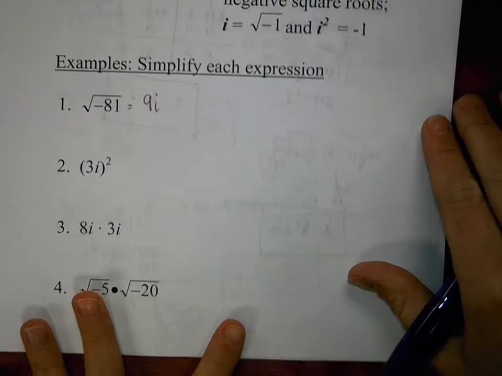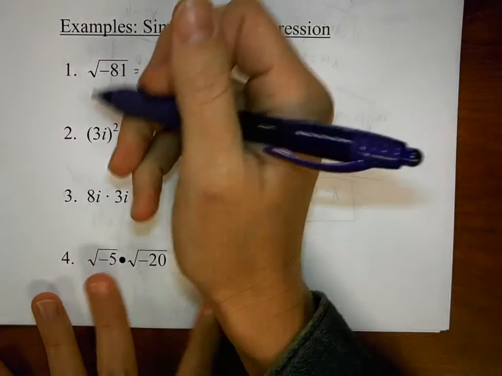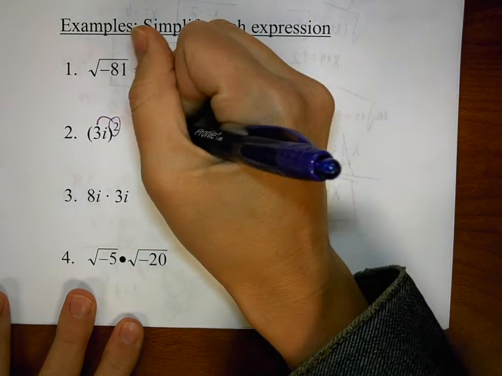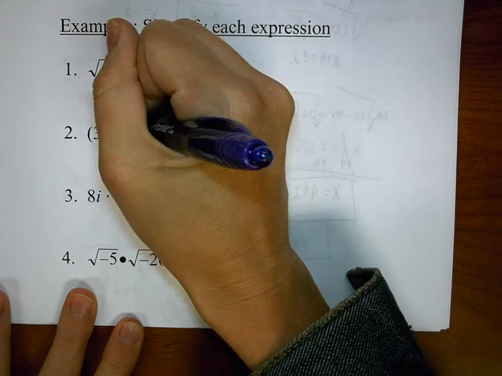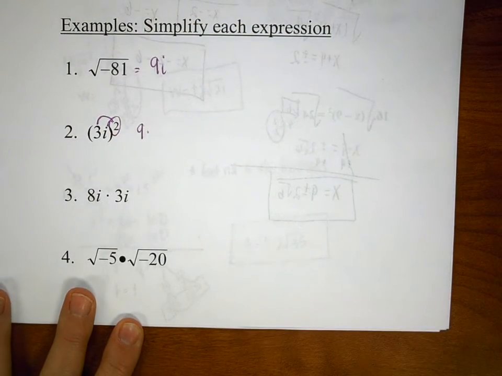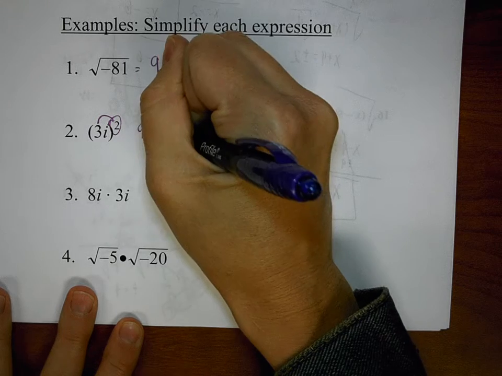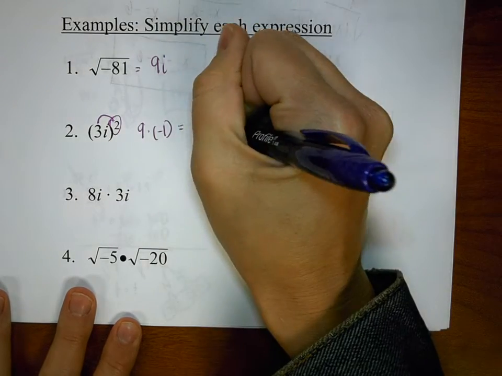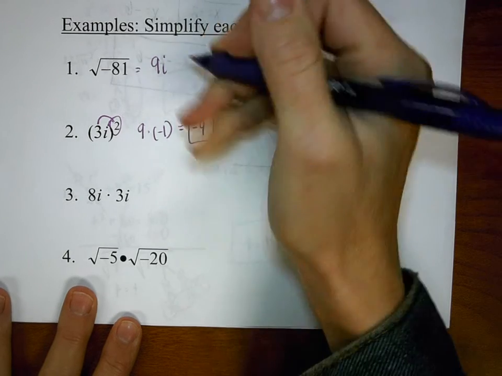So, when we're doing number 2 here, we're going through and squaring these. What is 3 squared? 9. I just told you that when you square i, what is i squared? Negative 1. And so 9 times negative 1 is? So that answer is negative 9.